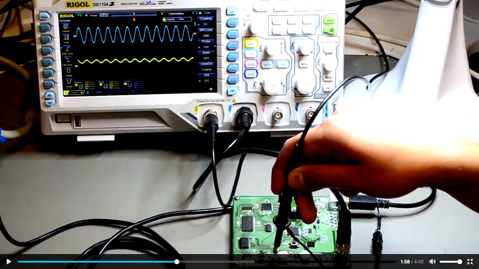Yeah, so when you mount, you can even test your front end. You don't have to wait until mounting all the components or soldering all the components. Maybe you can solder and then test your front end. Make sure that the front end is working.